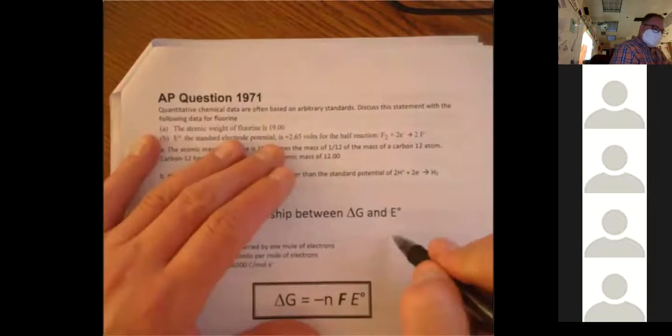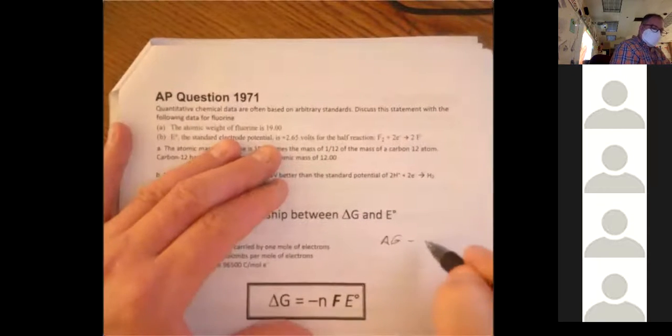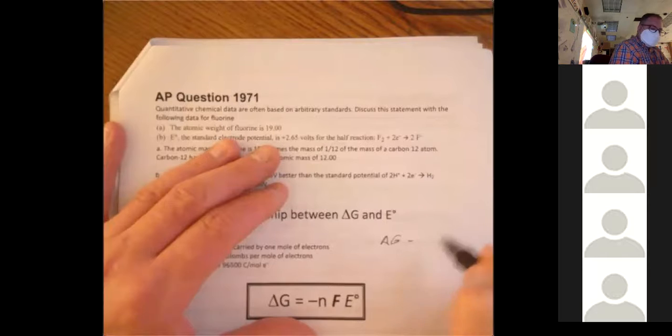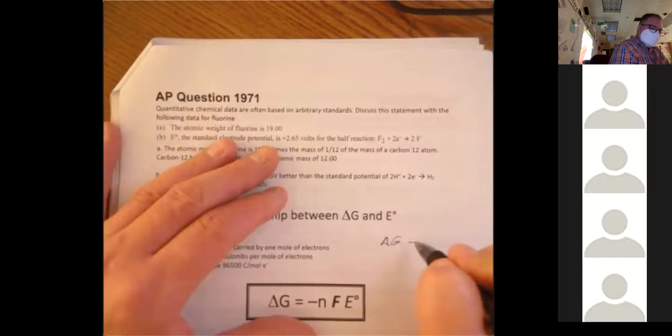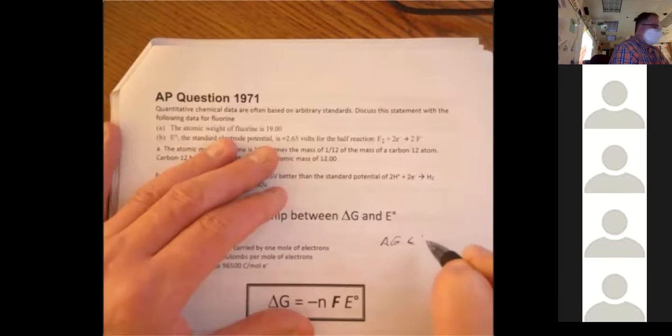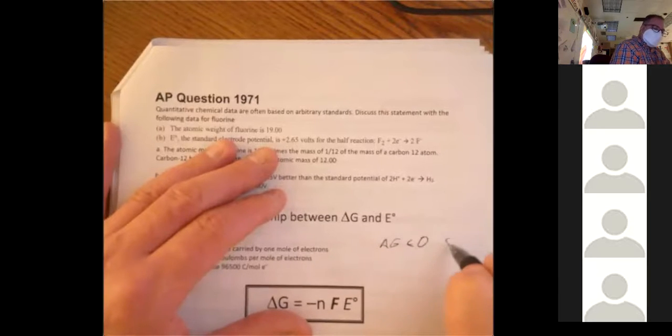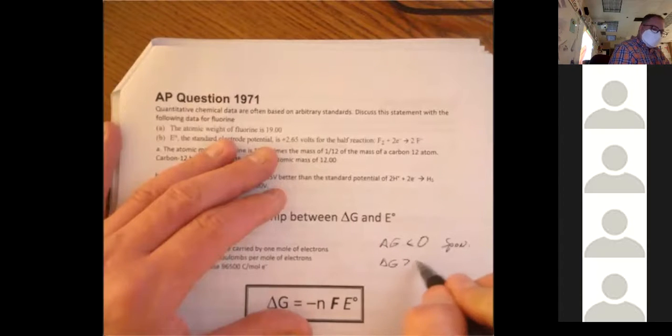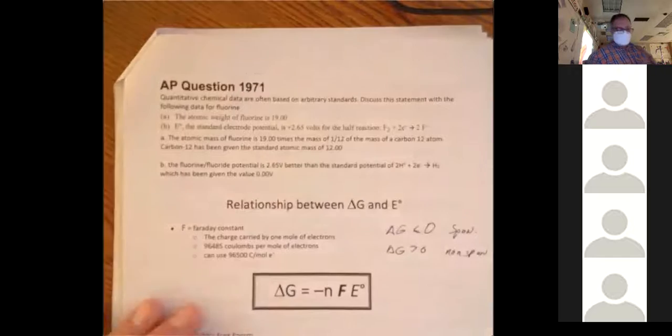If we were looking at an electrolytic cell, then Gibbs free energy would be positive. Make sure we've got that down. Delta G less than 0, then it is spontaneous. If delta G is greater than 0, non-spontaneous. That might be the best way to do that.